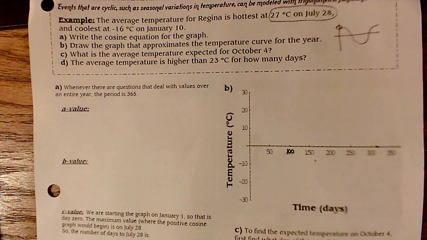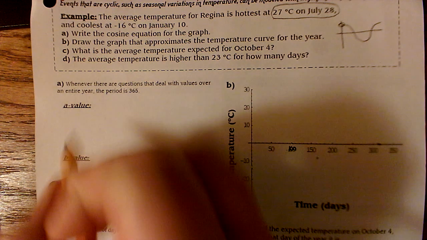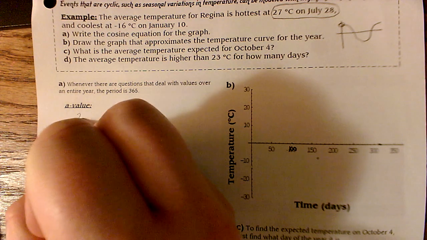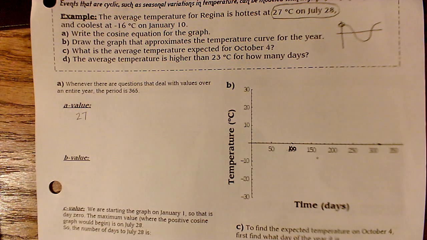So remember, A is our amplitude. To find the amplitude, you take the difference of your high and low and divide by 2. 27 is your highest, your lowest is negative 16.